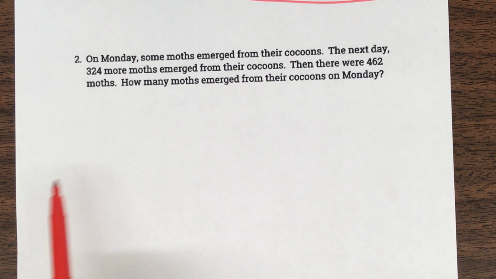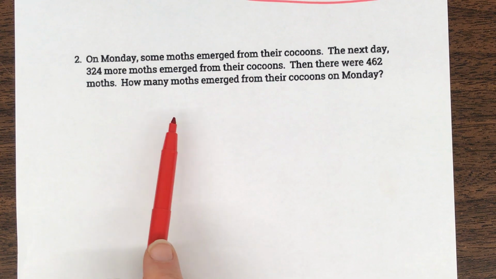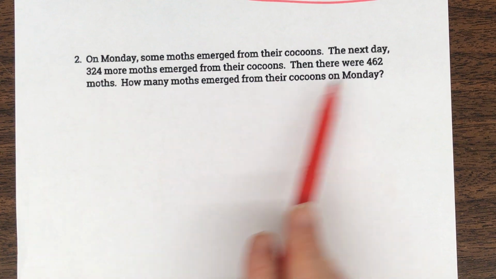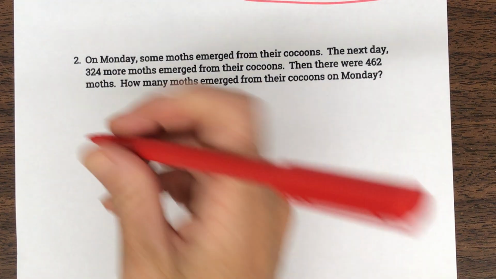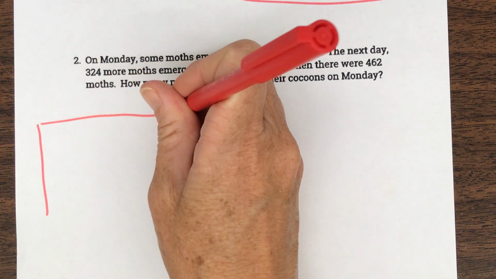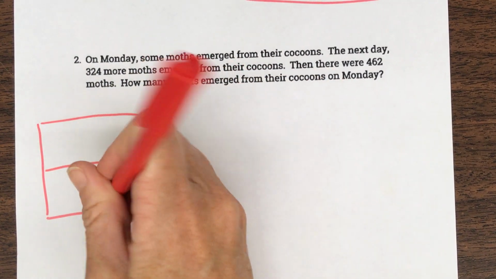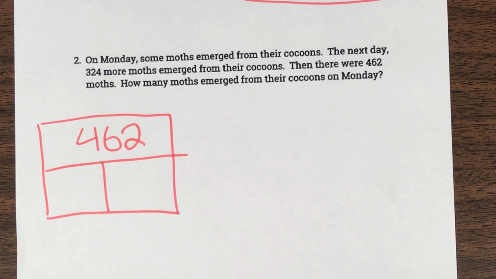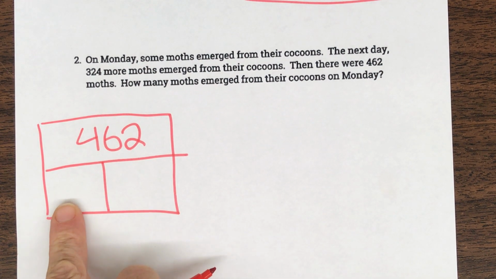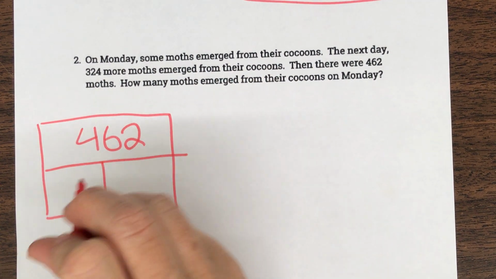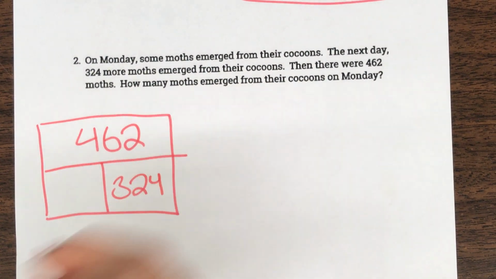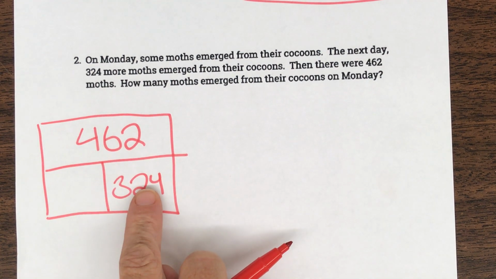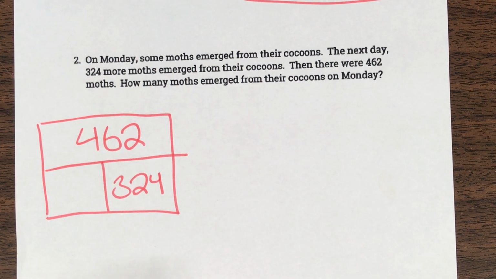So what do I know? I know some emerged on Monday, but I don't know how many. I know some emerged the next day, which would be Tuesday. And then I know what the total was. So let's do it, I'm going to do a tape diagram for this. I know the total amount of moths they had were 462. I don't know how many emerged on Monday, but I know the next day 324 emerged. Tuesday, this many.